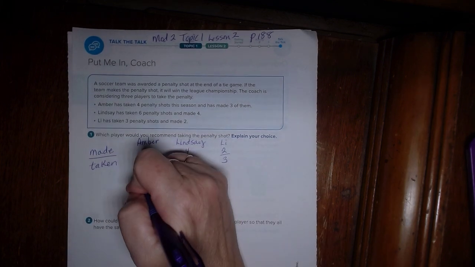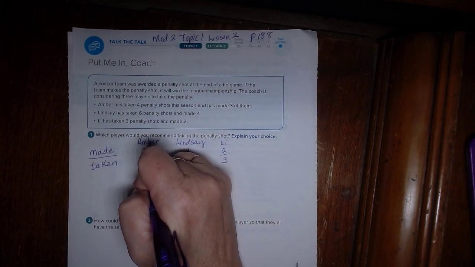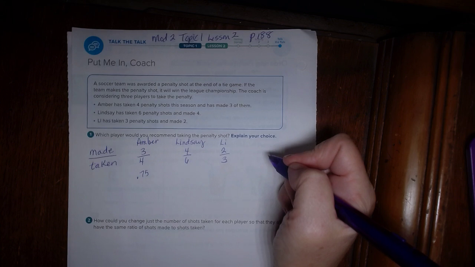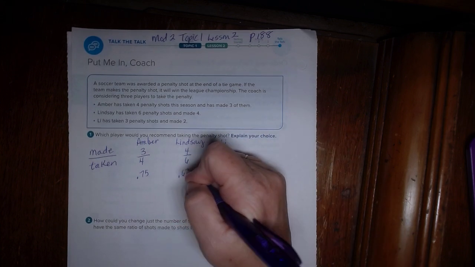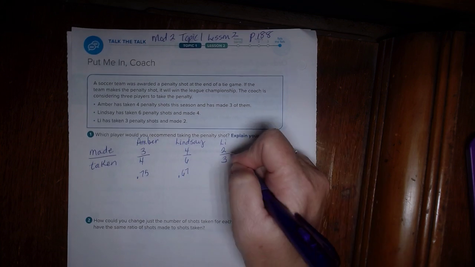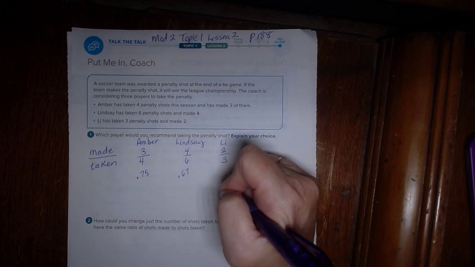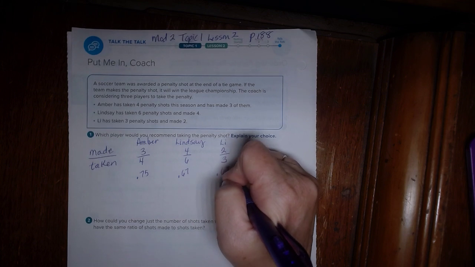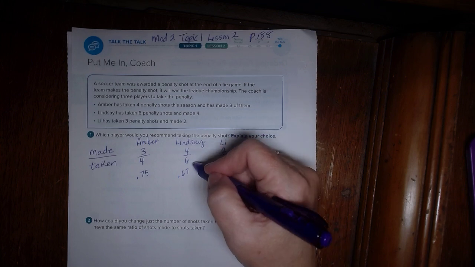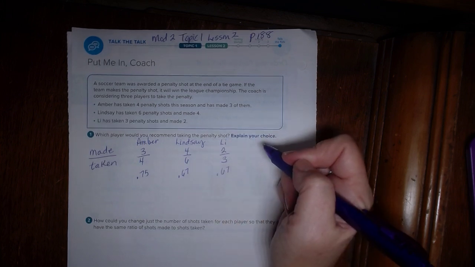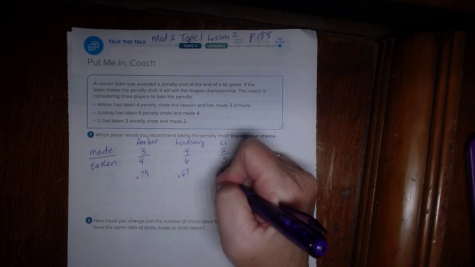So 3/4 is the equivalent of 0.75 or 75%. 4/6 is 0.6 repeating, or 0.67, or 67%. And 2 divided by 3 gives us the same thing as 4 out of 6, because 2/3 is an equivalent of 4/6. So these are the same.